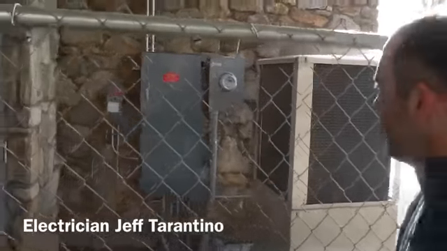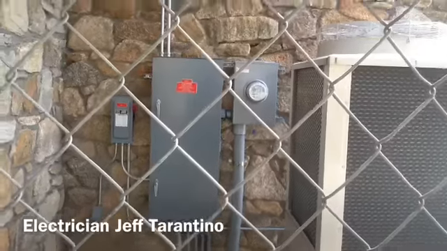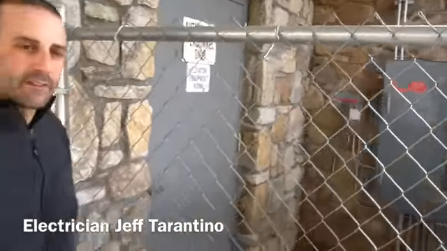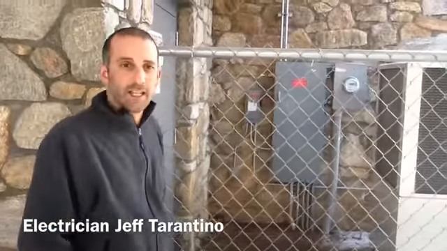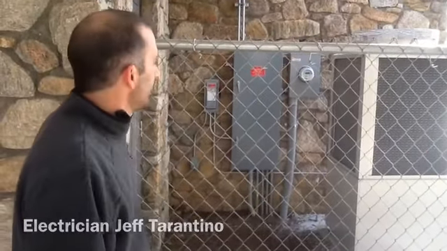Right there on the right-hand side, the circle in the middle of it is the electrical meter, and that basically measures the amount of electricity that you all use in the building. Every month they take a reading of that meter, so they can then charge.